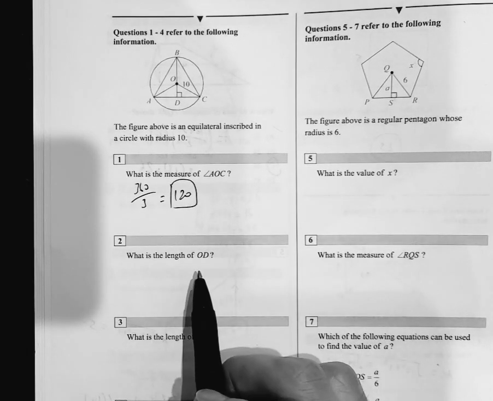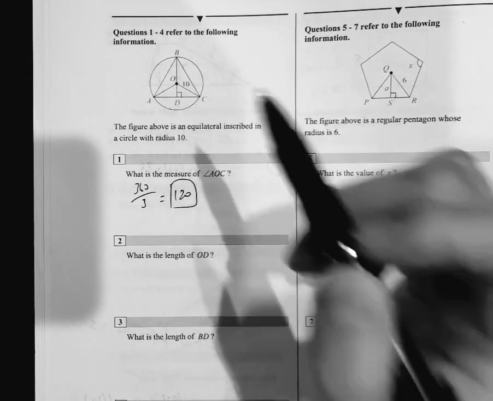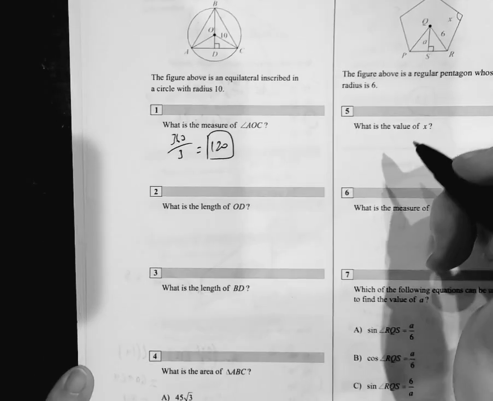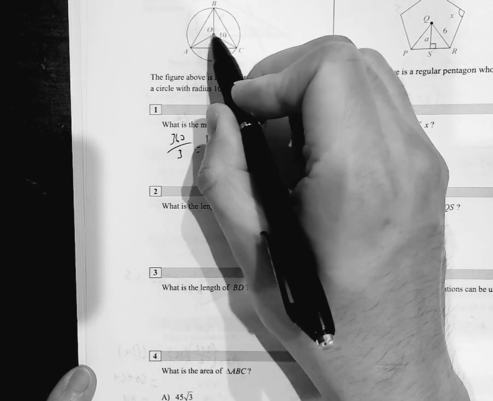Okay, what's the length of OD? What is this length here? Isn't that the apothem? So how do we find that? Well, let's take this triangle out.